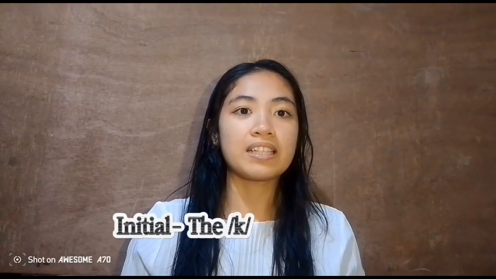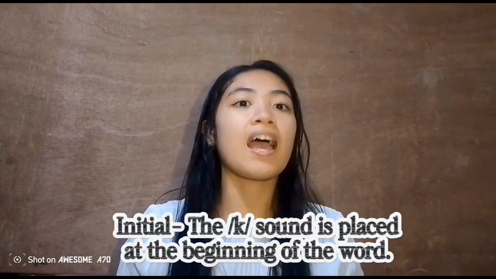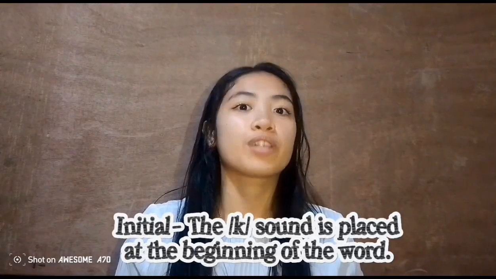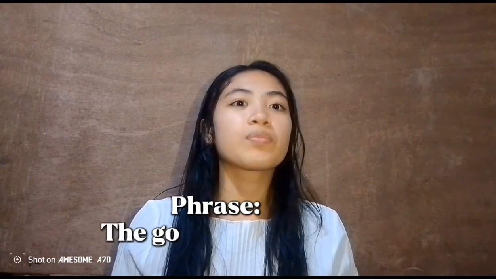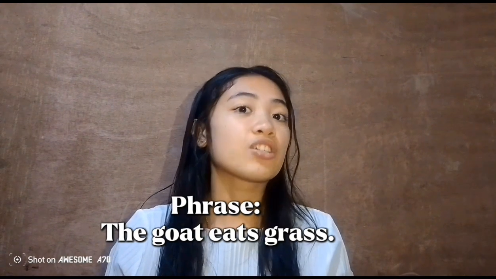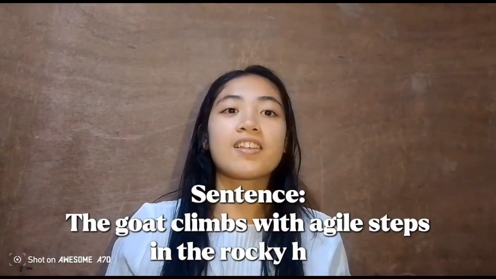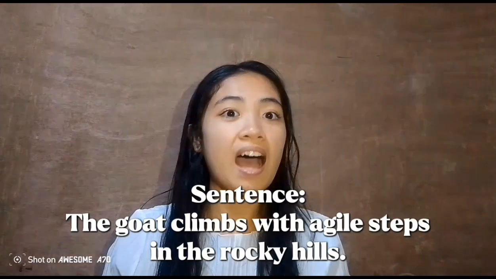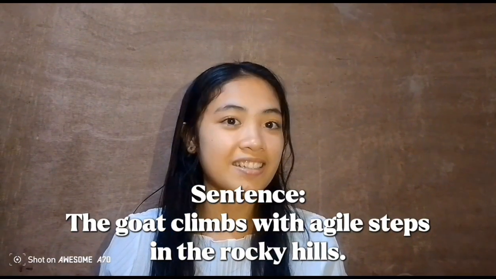Well done! Now, let's proceed with the g sound, starting with the initial. Initial means the sound is placed at the beginning of the words. For example, goat. Let's try using it in the phrase. The goat eats grass. Now, let's use it in the sentence. The goat climbs with agile steps on the rocky hills.